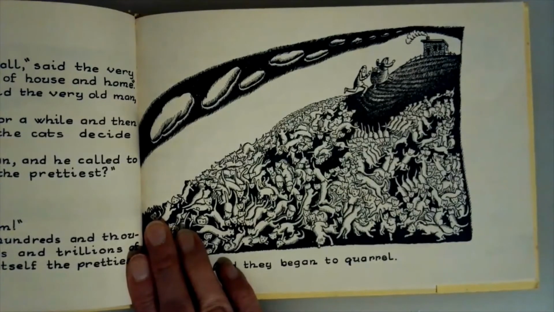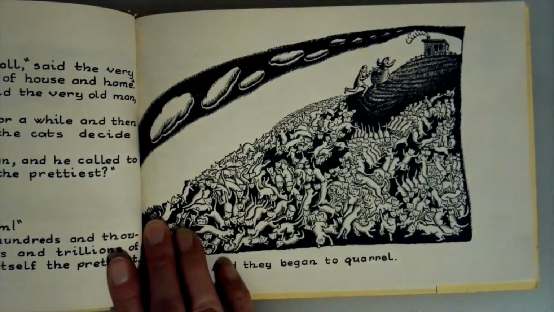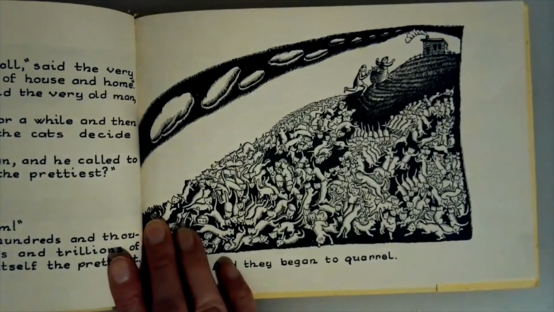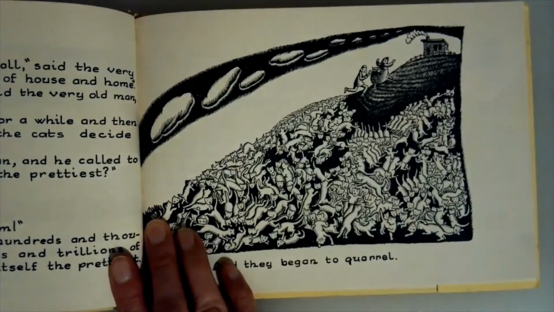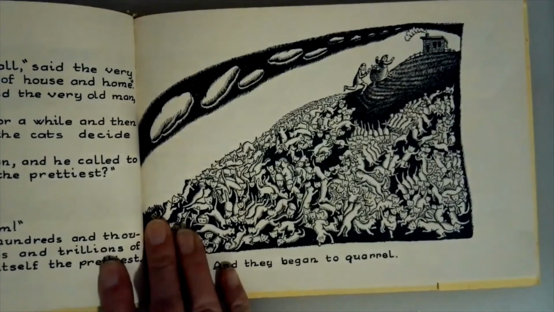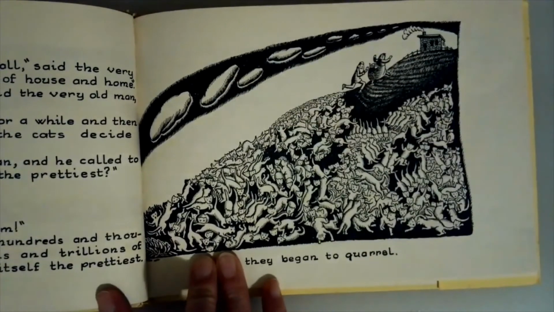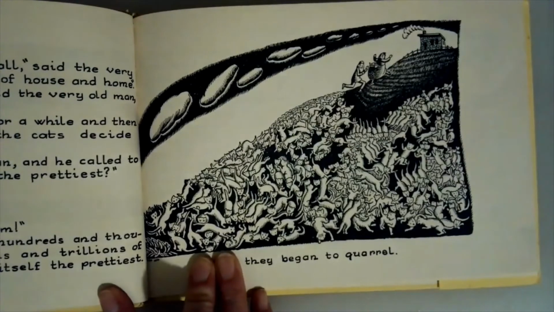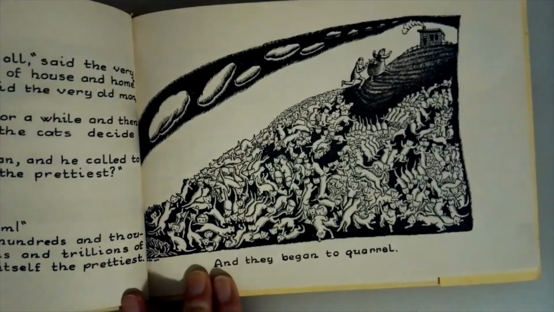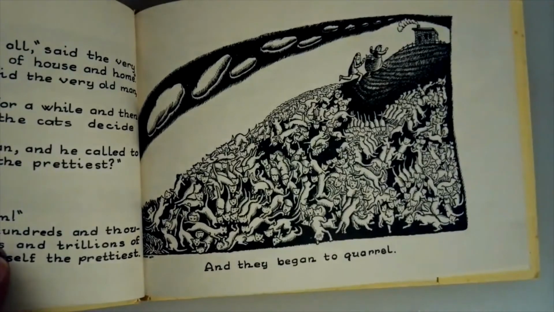Which of you is the prettiest? I am. I am. No, I am. No, I am the prettiest. I am. No, I am, cried hundreds and thousands and millions and billions and trillions of voices, for each cat thought itself the prettiest, and they began to quarrel.